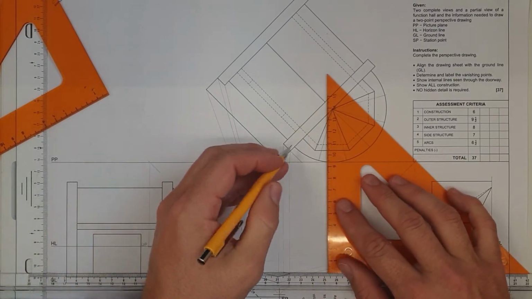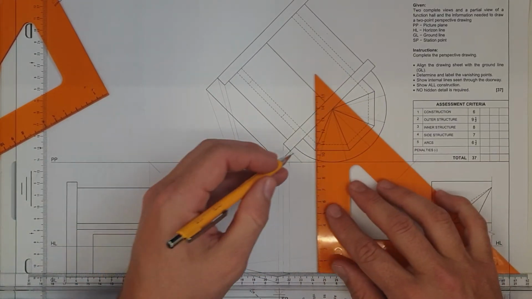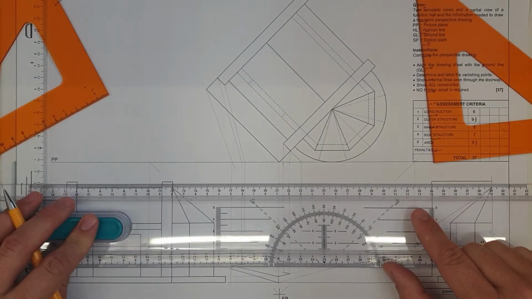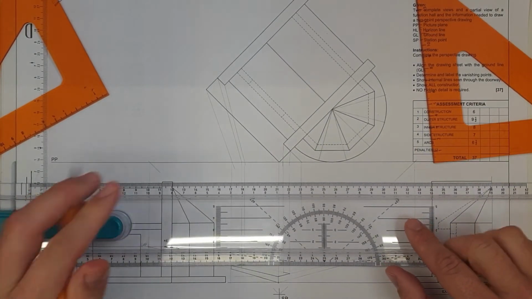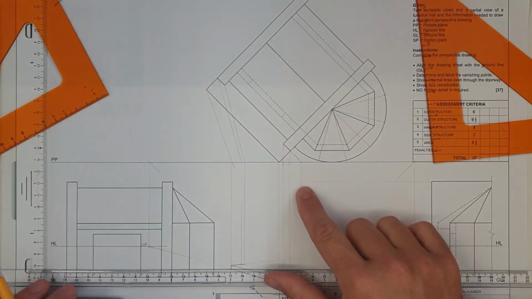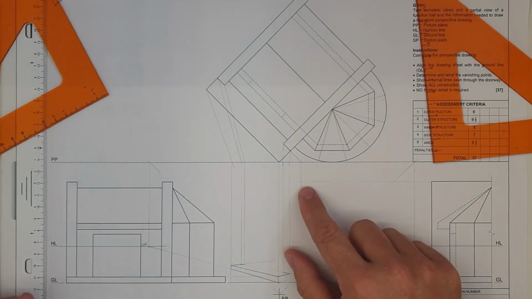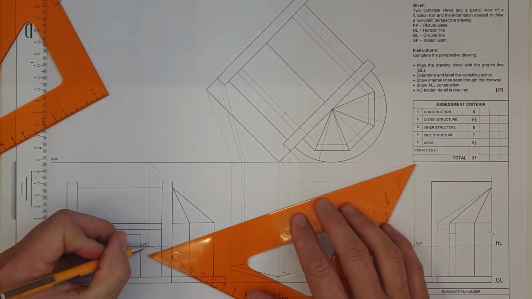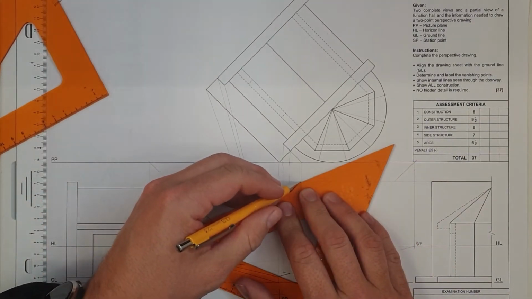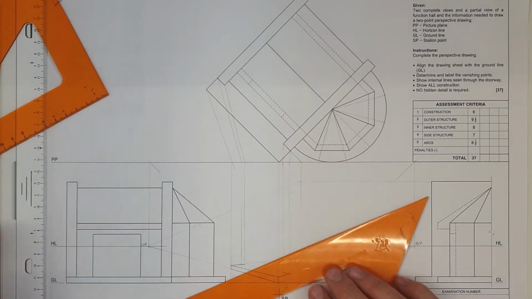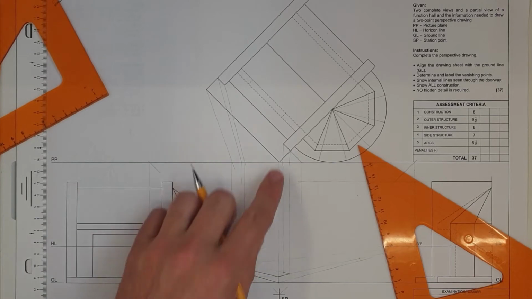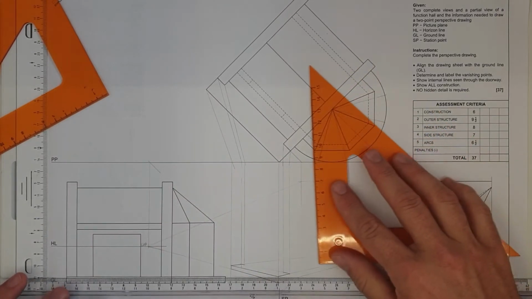So I'm using that corner there, that's the height I'm looking for, and I'm going to bring it down, and then I'm going to bring the height of these walls across to that point over there. From there, I can actually bring it straight down to my left vanishing point, and this will give me the height for this front corner of the wall.